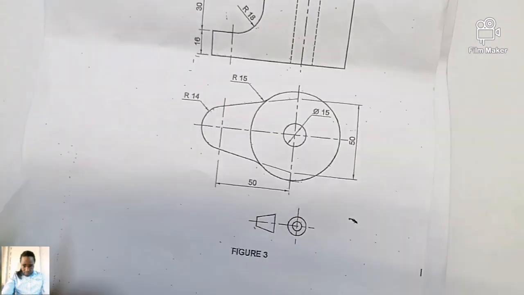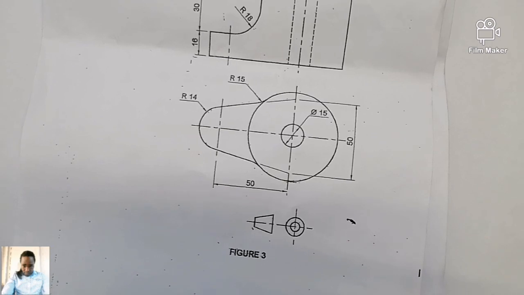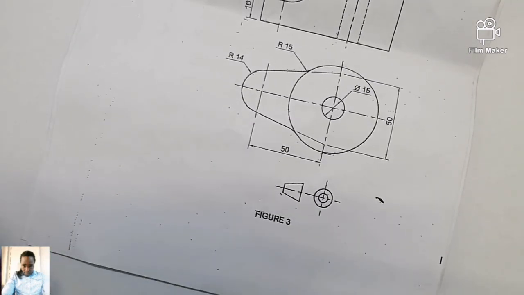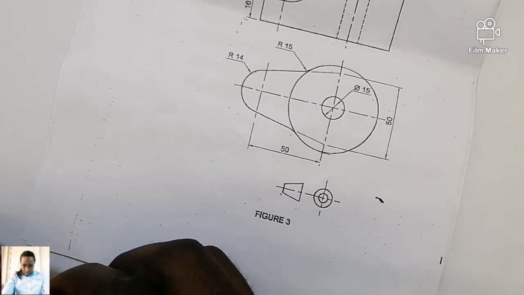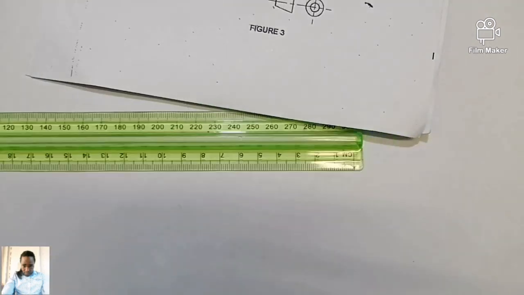We are drawing according to a normal scale, which is 1:1. The bigger diameter is 60. So 60 divided by 2, we open our drawing compass to 30.